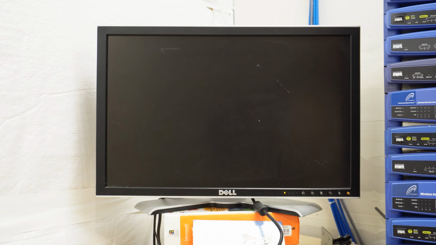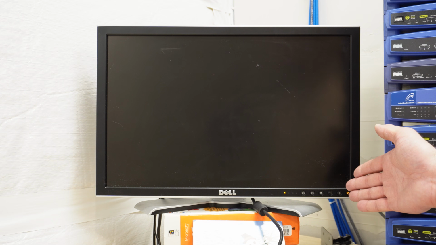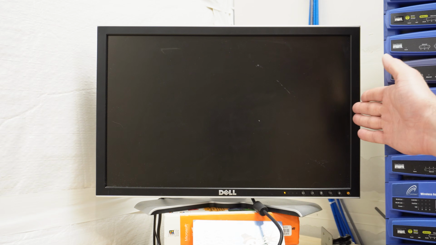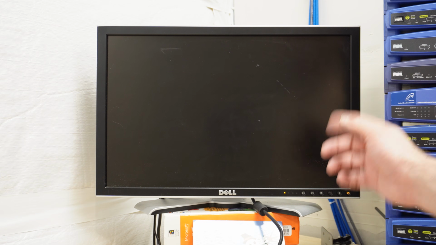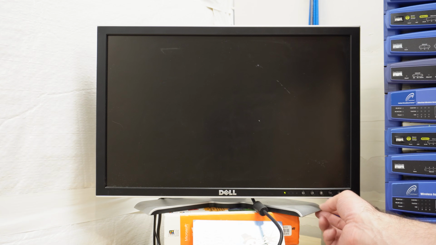I like to keep these old Dell monitors around. Well, one, I did a lot of work back in the day right out of college on these Dell monitors. Kind of reminds me of being young, but also they make excellent bench monitors. So I'm going to power this one back on.